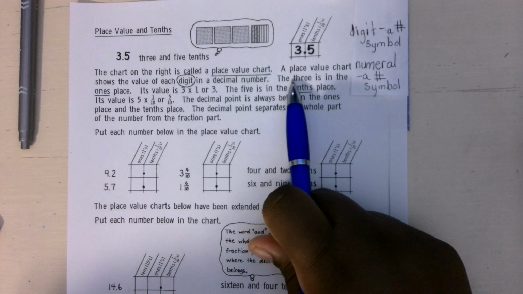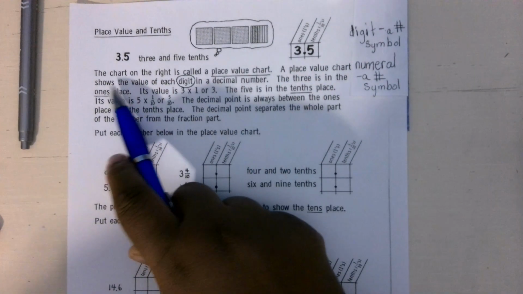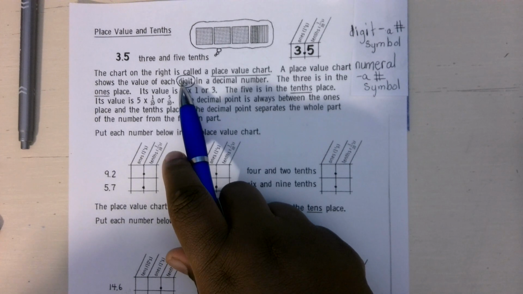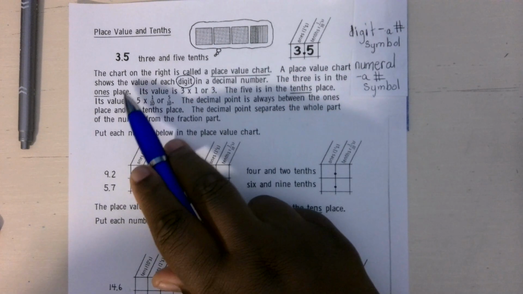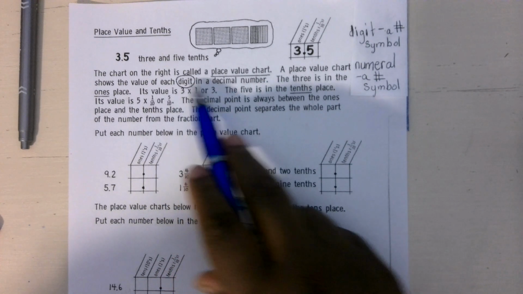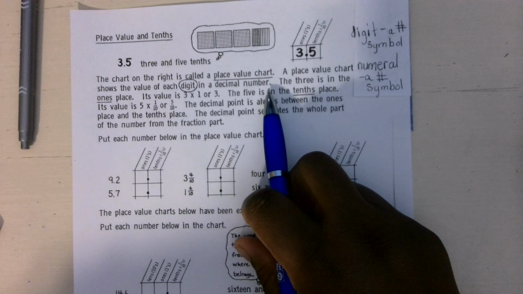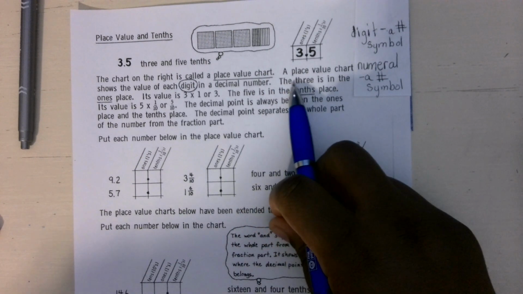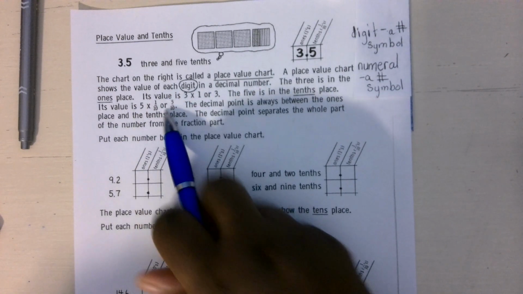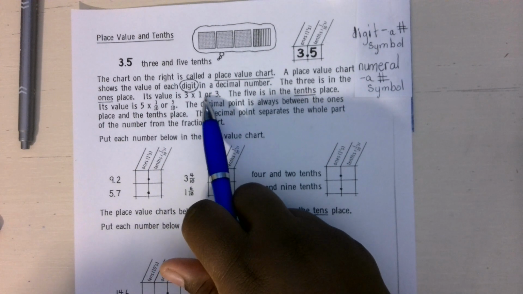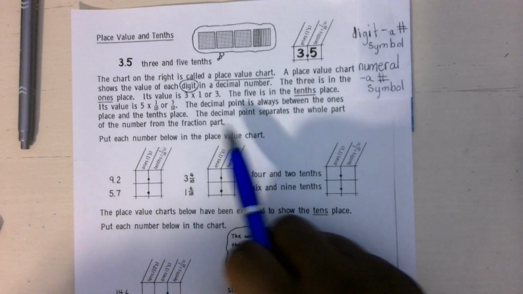So a place value chart, I'm going to read that sentence again. A place value chart shows the value of each number symbol in a decimal number. A place value chart shows the value of each numeral in a decimal number. Now that I've read that sentence, I know what it means. I'm ready to continue. The 3 is in the ones place. Its value is 3 times 1, or 3 ones, 3 whole units.